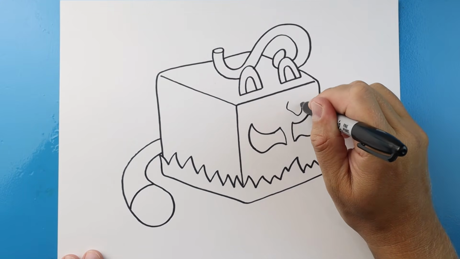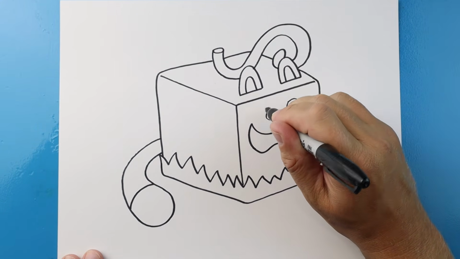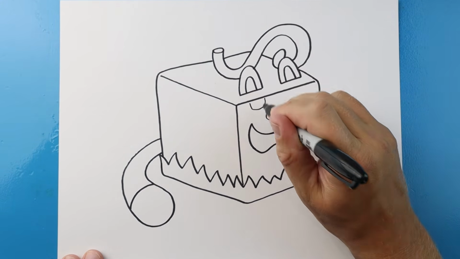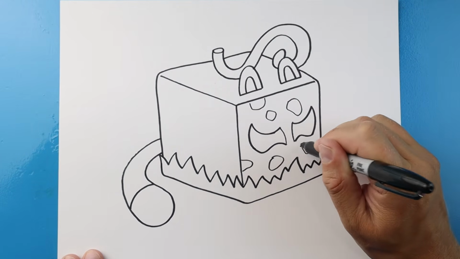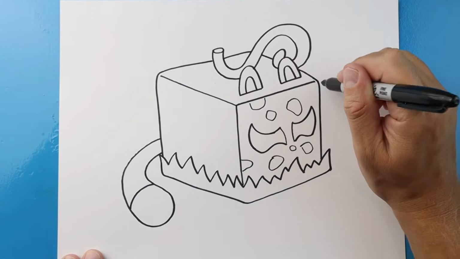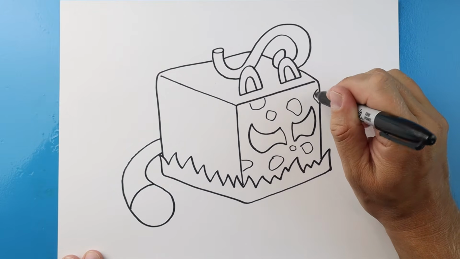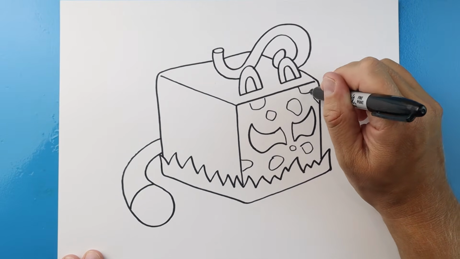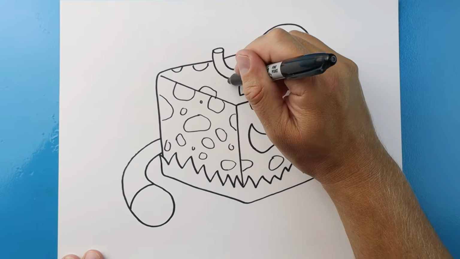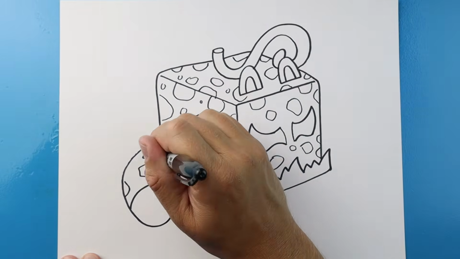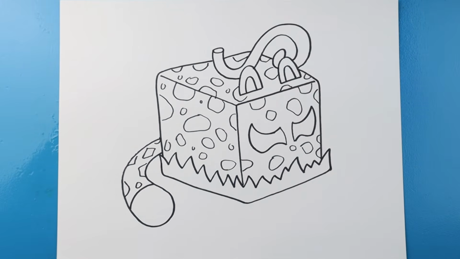Then for the spots, all you have to do is just kind of add some little geometric shapes kind of all around here in different sizes, and you're just going to fill up the whole area here. So I'm going to kind of speed this up and add all of our spots on here. And there you go, there's your drawing of a Leopard Blox Fruit.